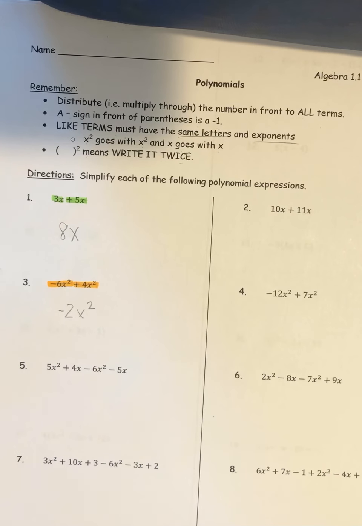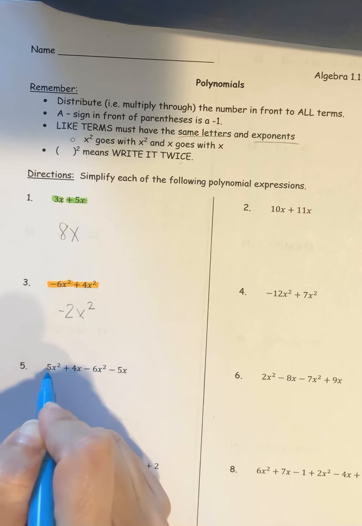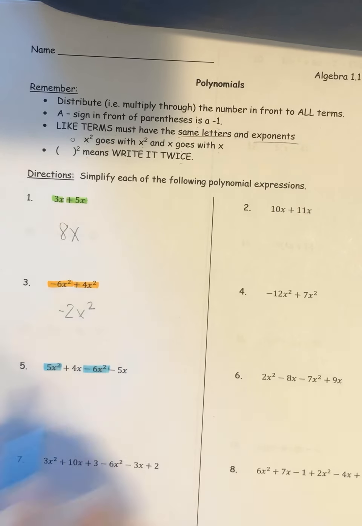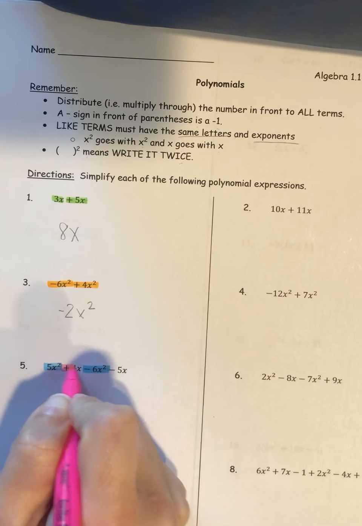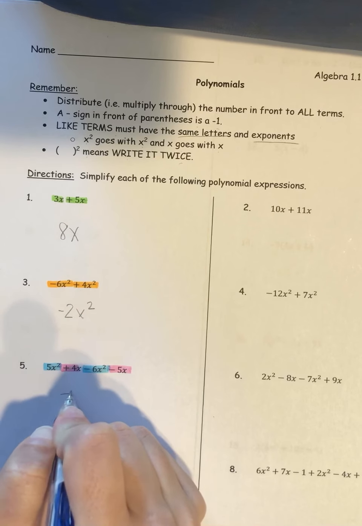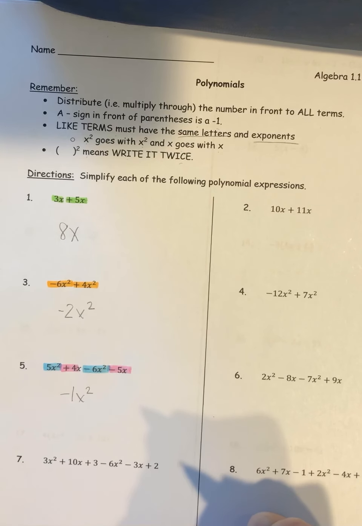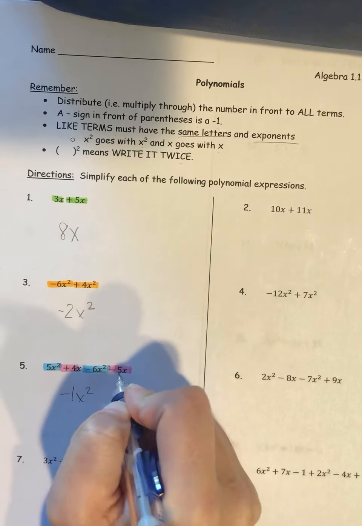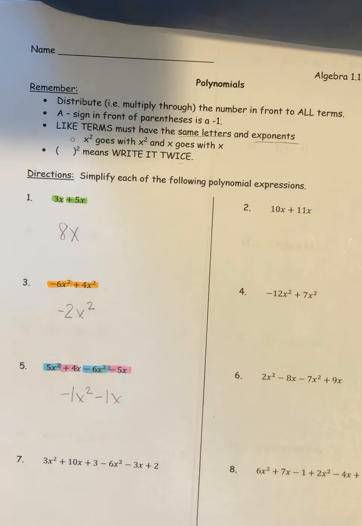If you look at number 5, I have 5x squared plus 4x minus 6x squared minus 5x. 5x squared and -6x squared are like terms because they are both x squareds. Remember to always keep the sign in front of the number with it. And then I have a positive 4x and a -5x that are like terms. If I do 5 minus 6, I get -1x squared. And if I do positive 4 minus 5, I get -1x.